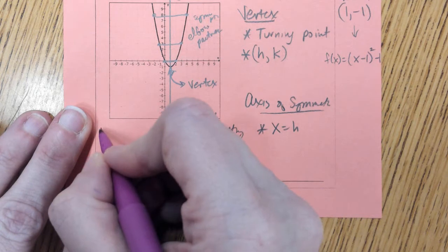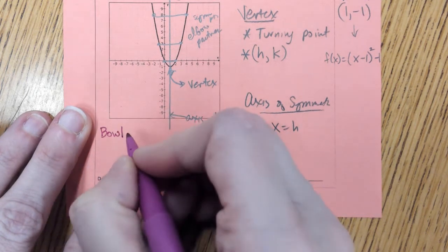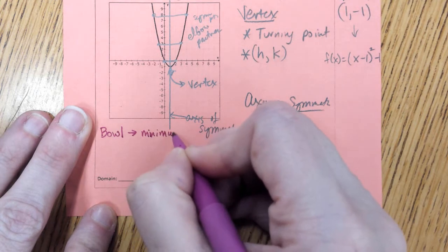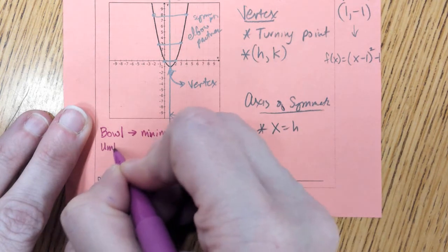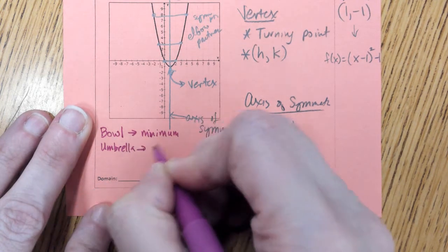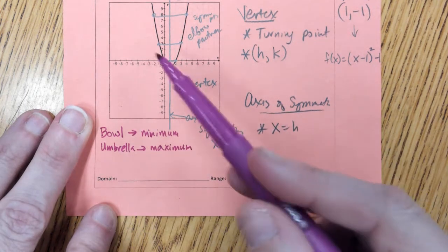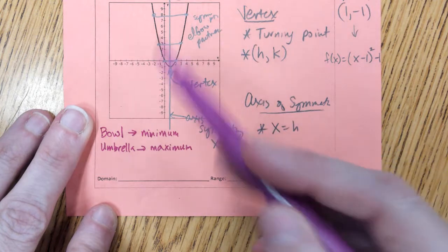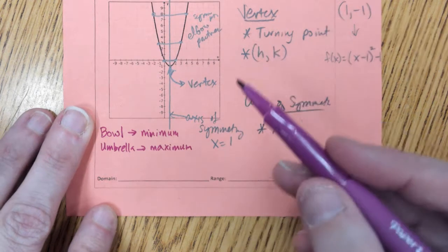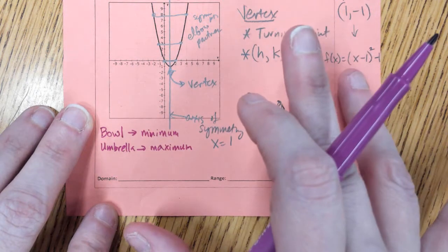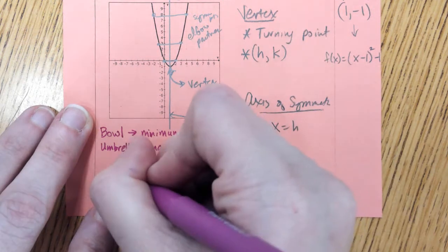If your parabola looks like a bowl, you have a minimum. If it looks like an umbrella, you have a maximum. Okay, so in this case I have a bowl. So my domain for a graph, when I'm looking at a graph, is all real numbers.